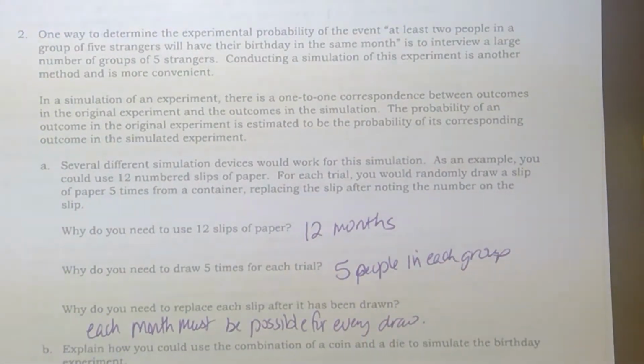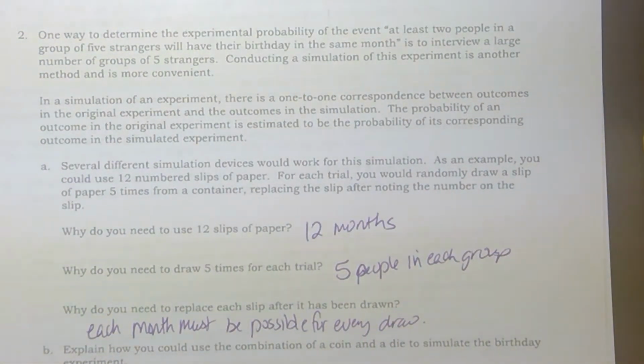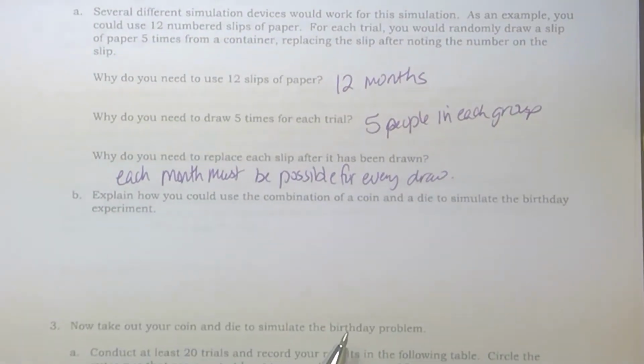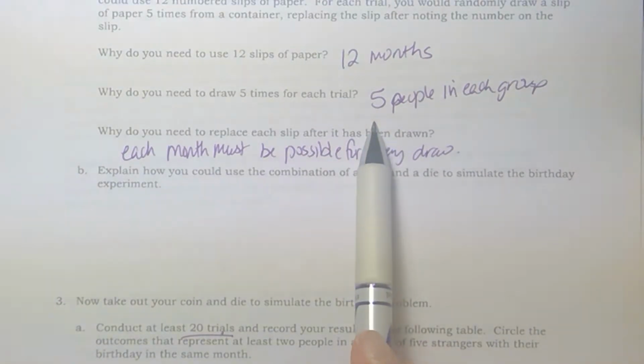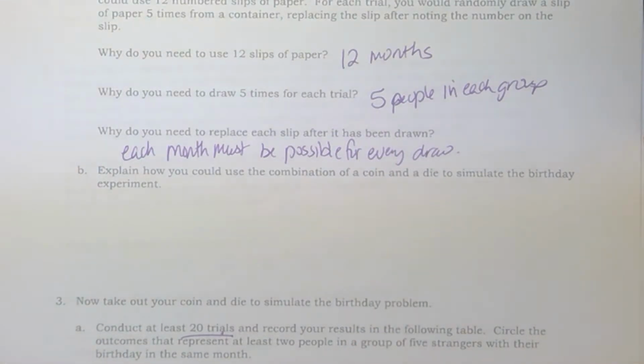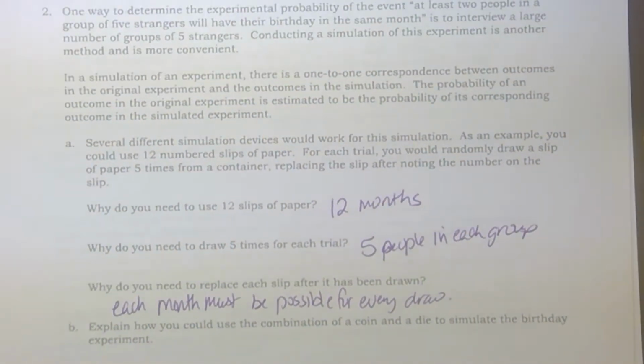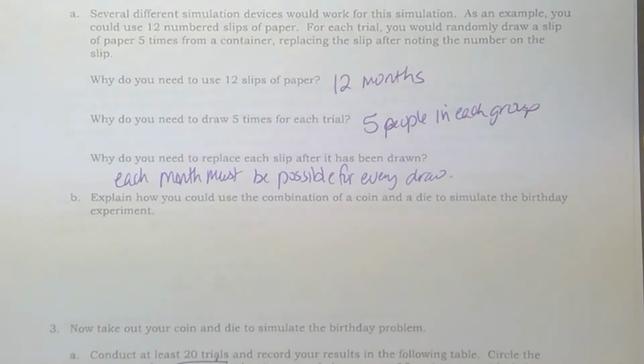So let's think about this. If I were going to perform a simulation and each trial took 5 draws, if I were going to conduct 20 trials, it talks down here about doing 20 trials, how many times would I have to draw a piece of paper? Well, 20 trials, 5 draws each. So I would have to draw 100 times to conduct the simulation using 12 pieces of paper. Another way it suggests you do the simulation is by combining a coin with a die.